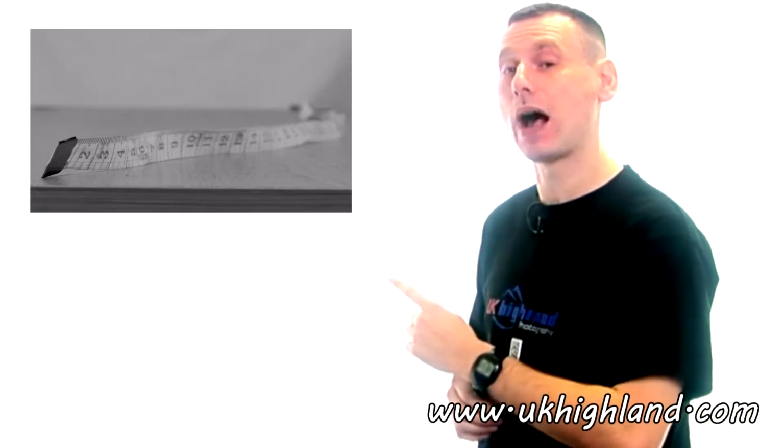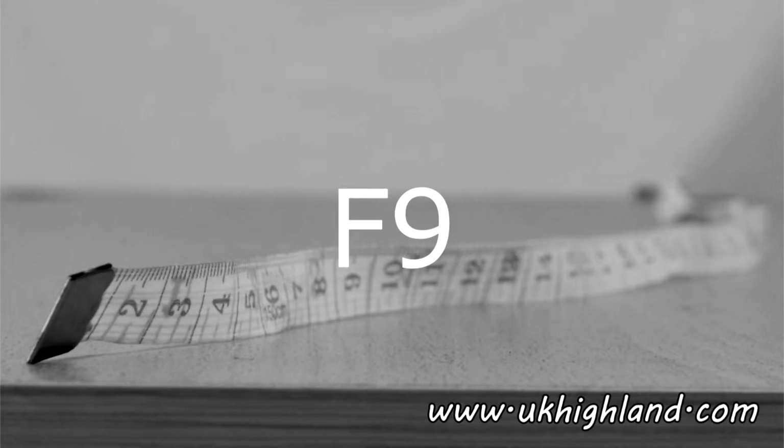You should always remember that it is wide apertures such as f1.8 which will always add a blur effect to your photographs, and it's always narrow apertures such as f9 which will always add sharpness to your photographs. So let's have a look at a real life working example of depth of field in action.